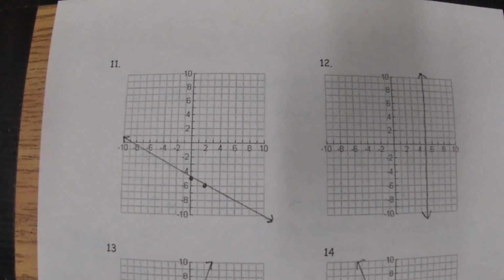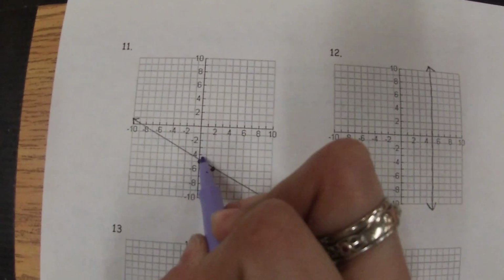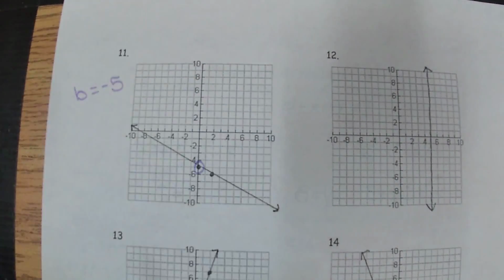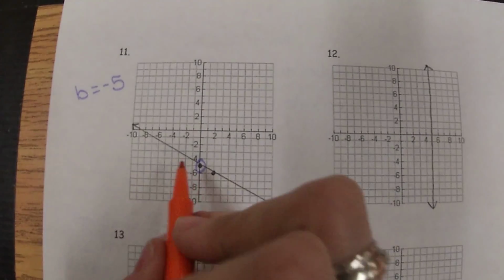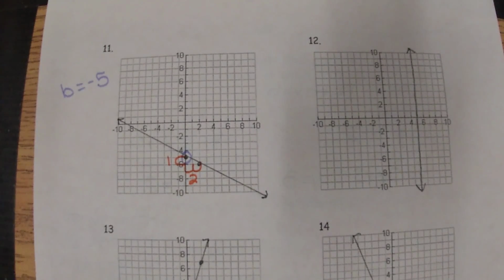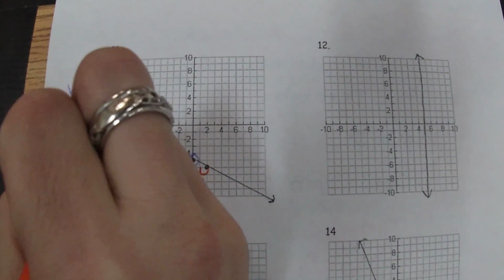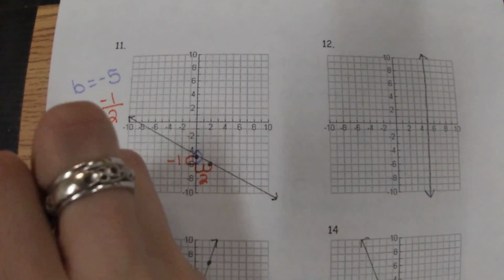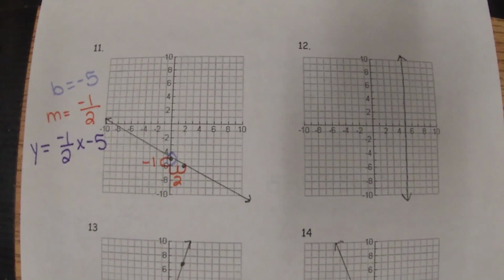Okay, then we'll look at our graphs on the back. Number 11, we had a good y-intercept, so our y-intercept was negative 5. So we have b equals negative 5. We'll then calculate our slope. So our slope is down 1, right 2. So we went down 1. So if we're going down, that's a negative. So our slope is going to be a negative 1 over 2. So then when we plug this in for our final equation, y equals negative 1/2 x minus 5.